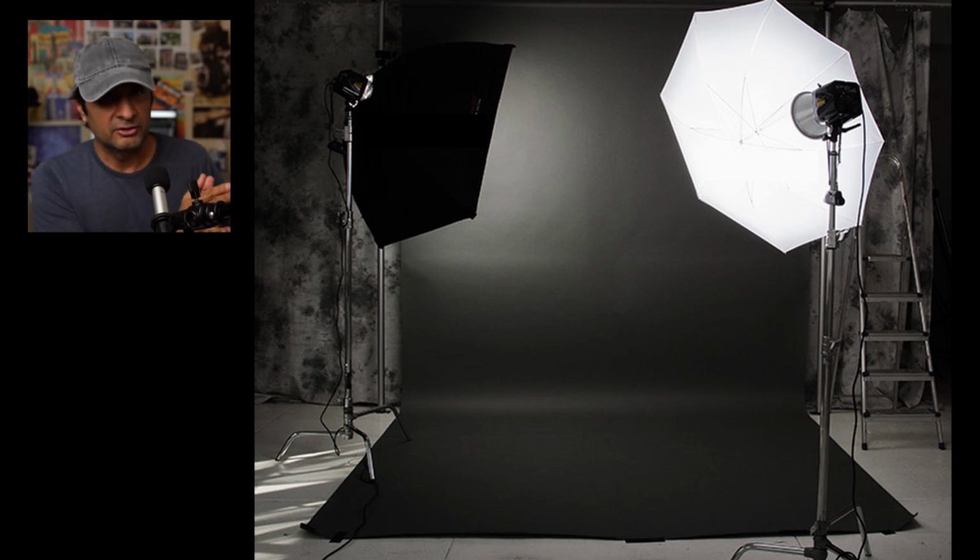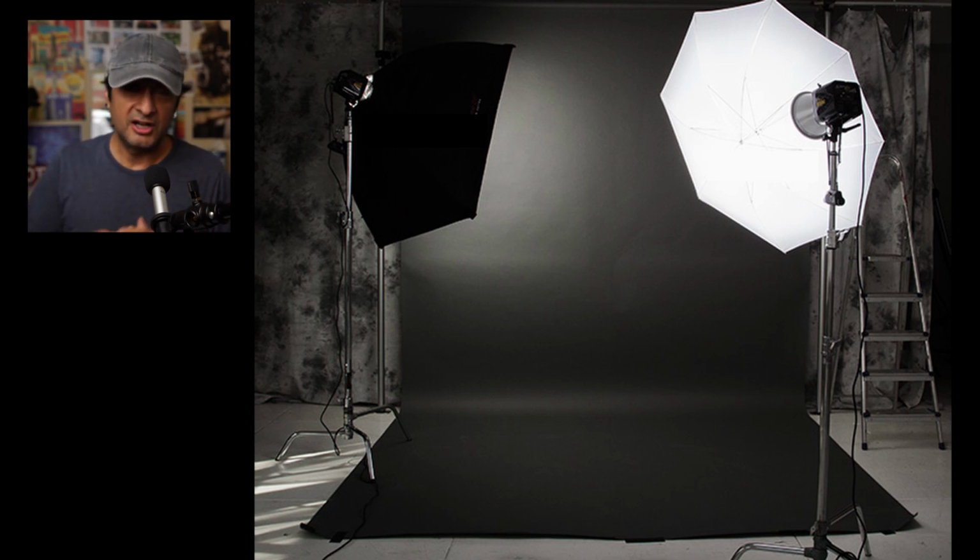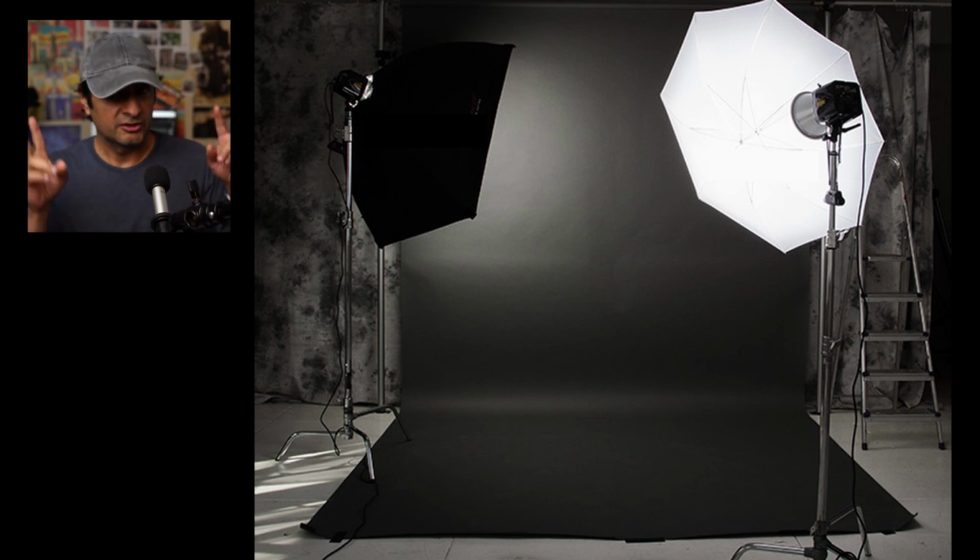The types of modifiers that you're using have a lot to do with it. So as long as you keep these basic fundamentals in mind, you'll be able to make an educated guess, at least, as to how you should start off, what type of modifier to use, the distances you should use, and that'll put you in the ballpark of where you want to be in terms of contrast versus soft light.